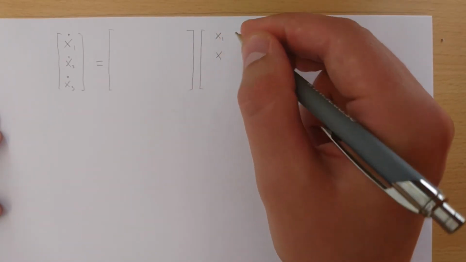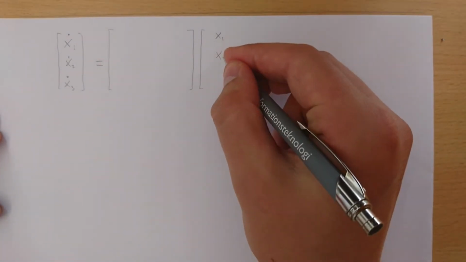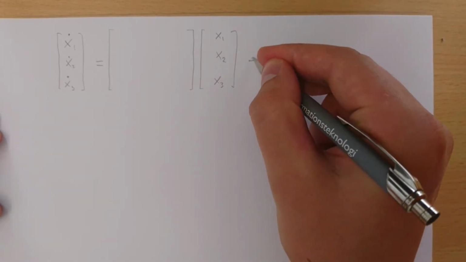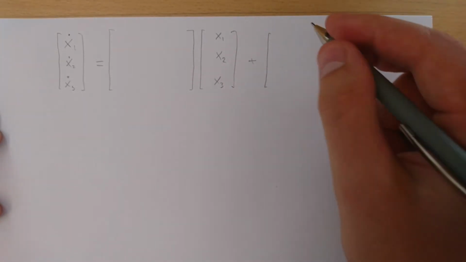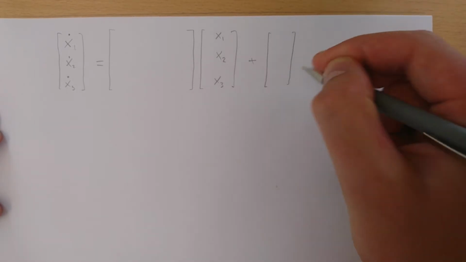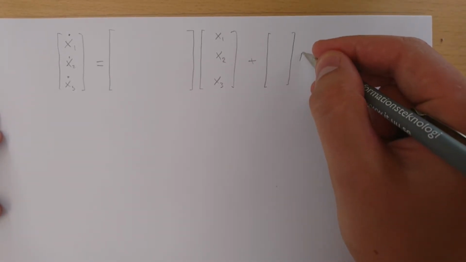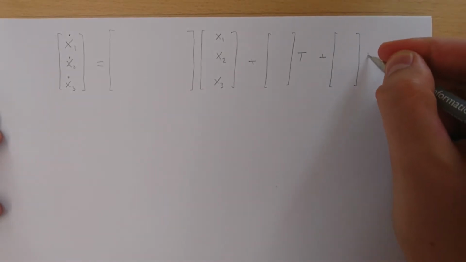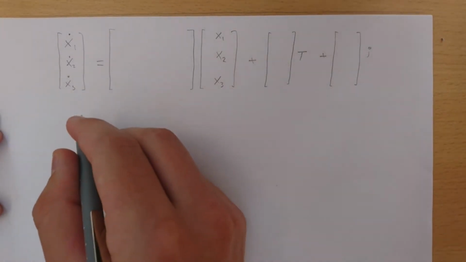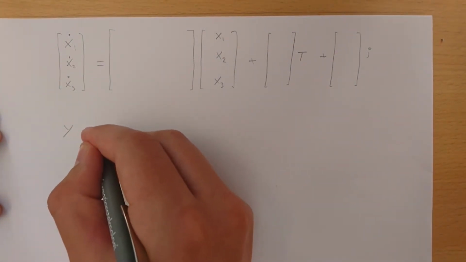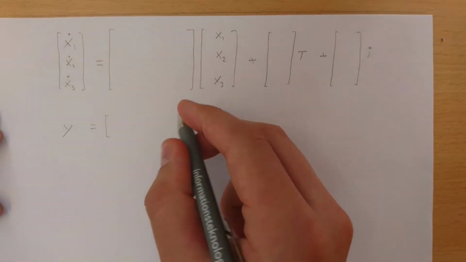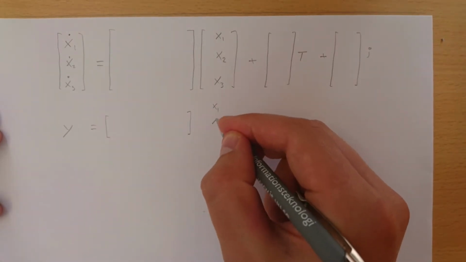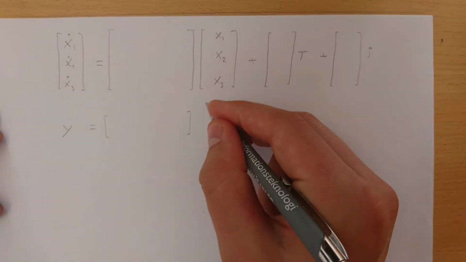So just a vector with these three states concatenated, so x1, x2, and x3. And then we'll have two vectors for our inputs. So first one vector that we multiply with the input capital T, and then one vector for the input I. And then we'll also have one output y, which is a row vector times the state vector x1, x2, and x3.